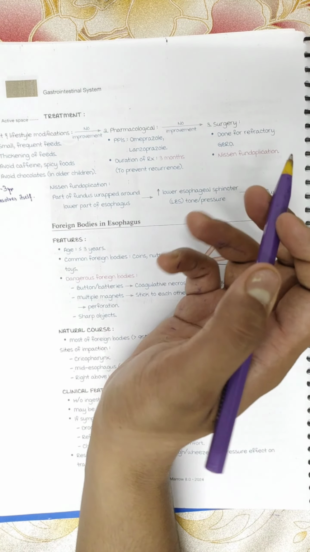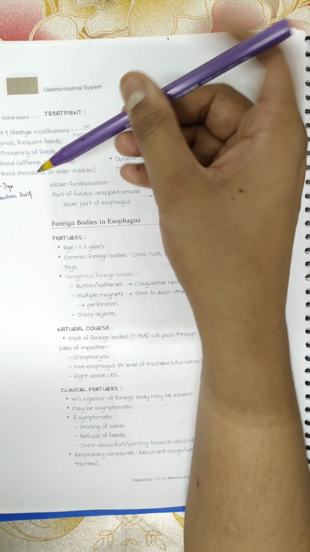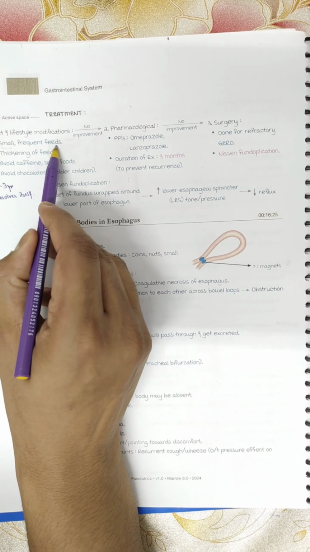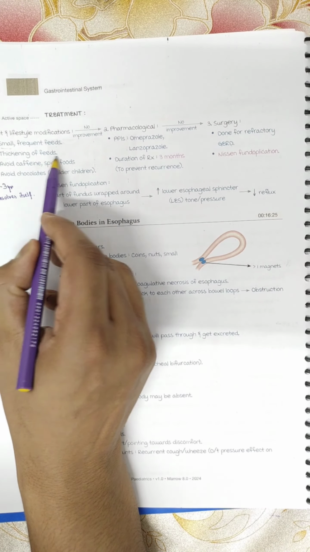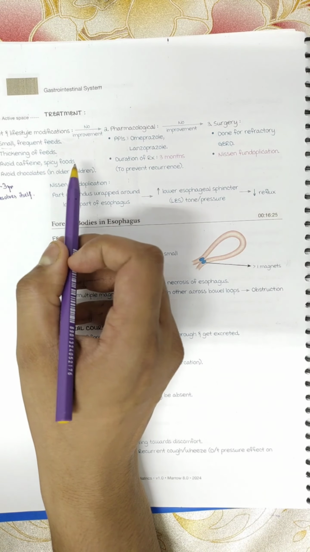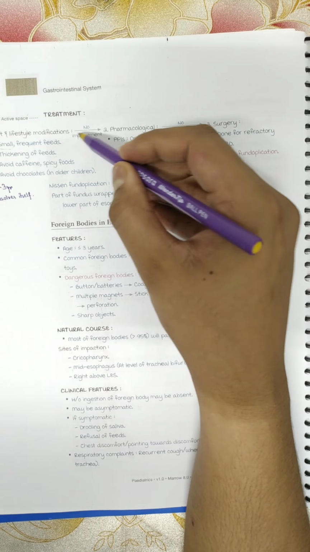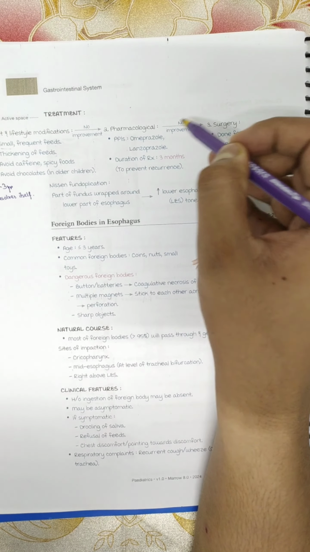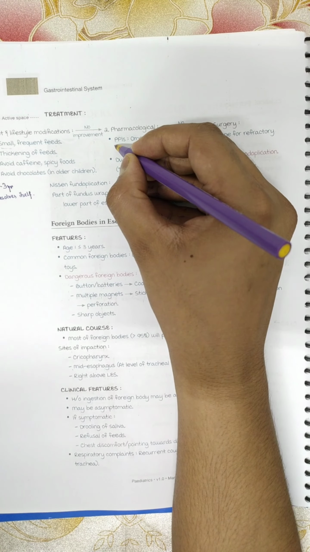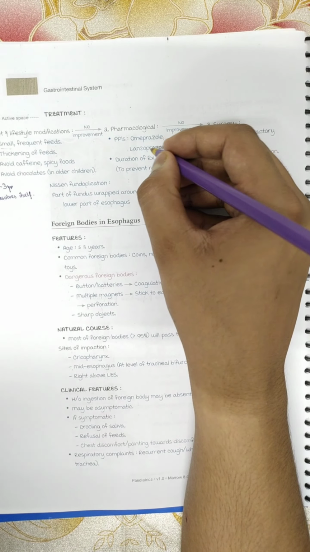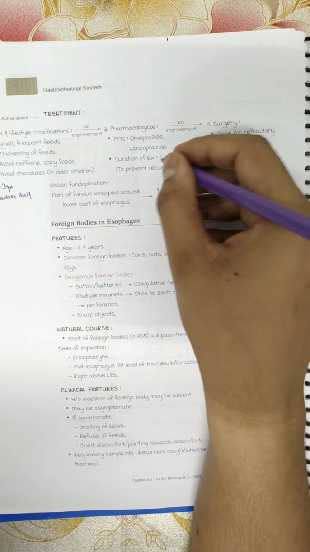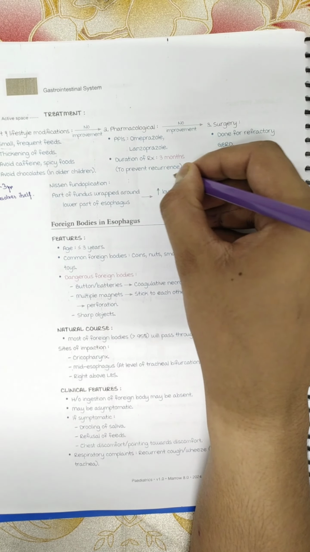Okay, so there are some modifications that can be done, that is small and frequent feeds. Thicken the feeds, avoid caffeine, spicy food, chocolate, obviously. If there is no improvement, then we can go to the pharmacological method, that is PPIs, omeprazole and lansoprazole. Duration of the treatment is 3 months to prevent the recurrence.